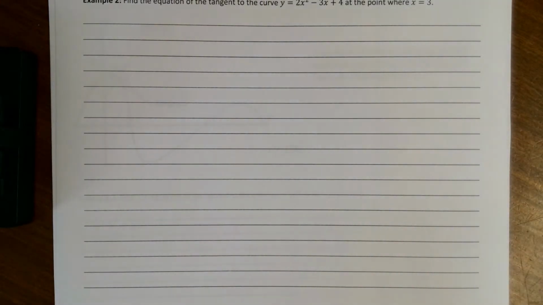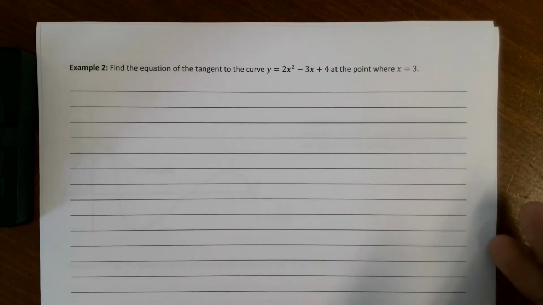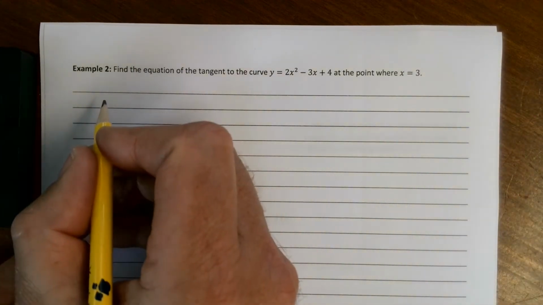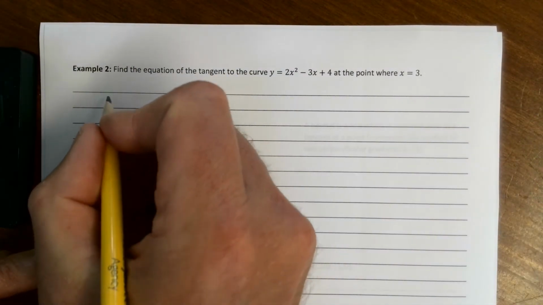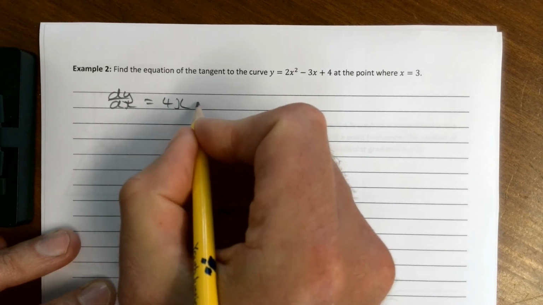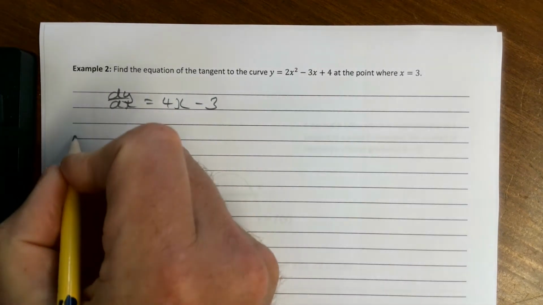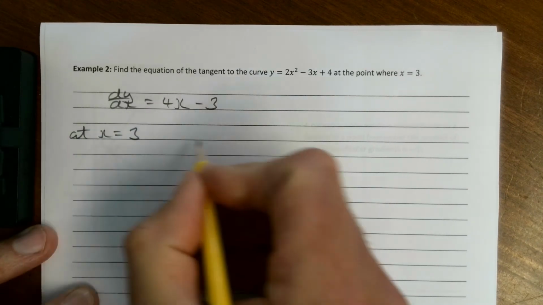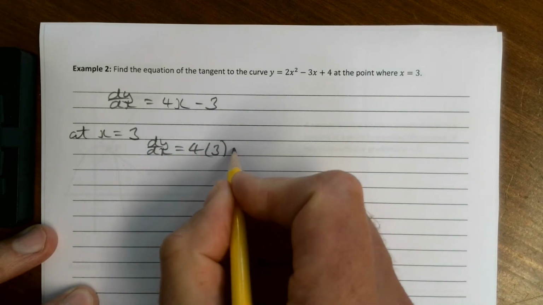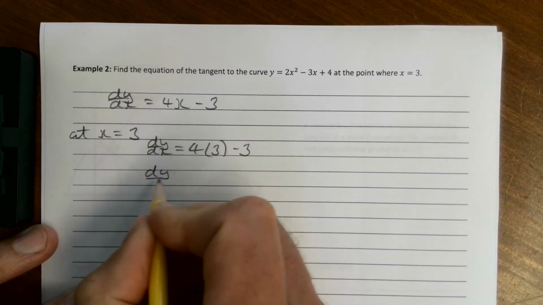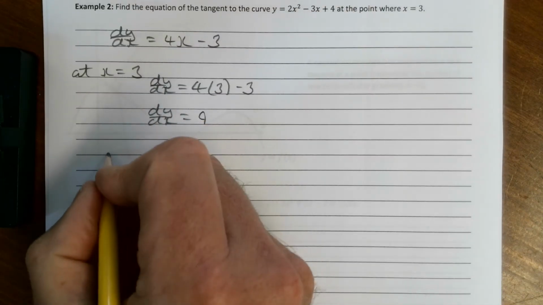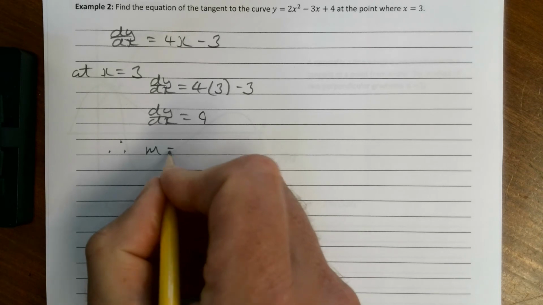Find the equation of the tangent to the curve y equals 2x squared minus 3x plus 4 at the point where x equals 3. So again, we're going to find dy by dx to try and find our gradient at that point. So at x equals 3, dy by dx is going to be 4 times 3, take away 3. dy by dx then is going to be 12, take away 3, which is of course 9. Therefore that tells us that m equals 9.